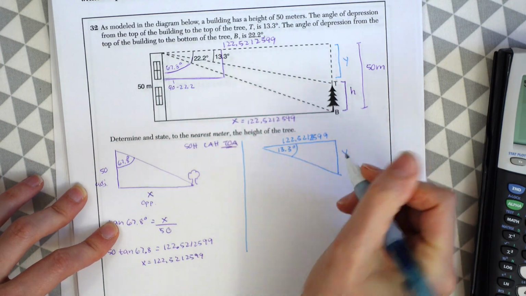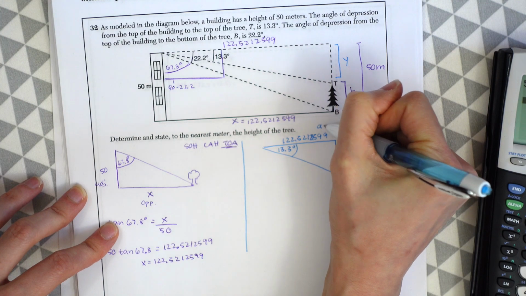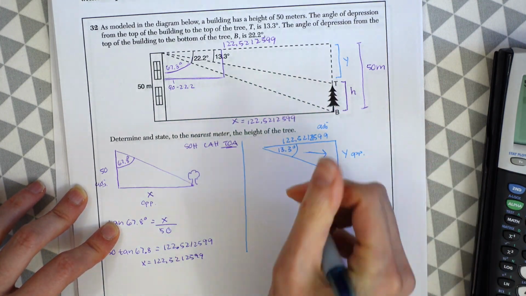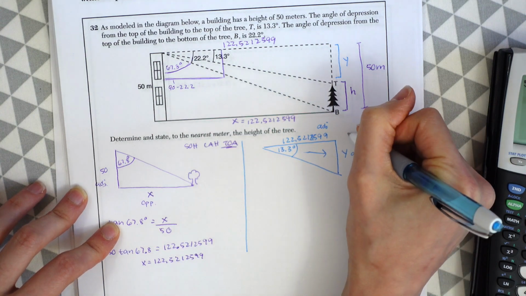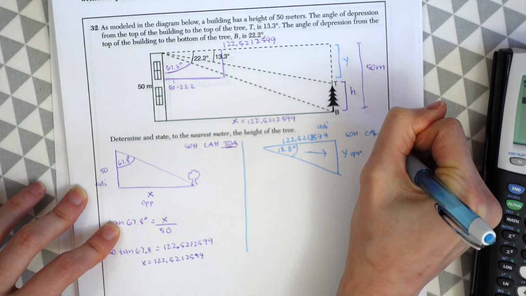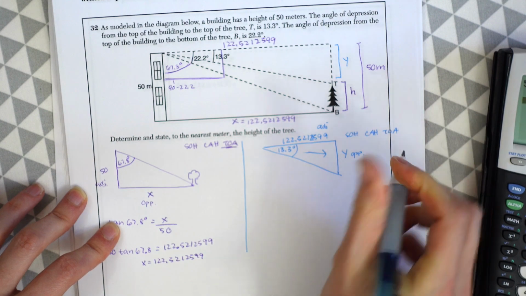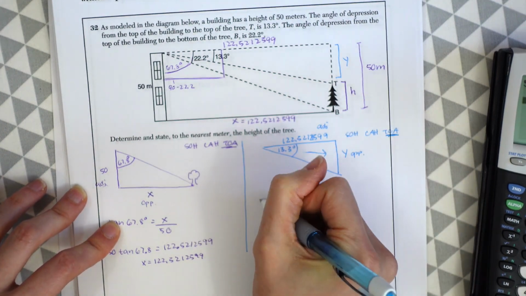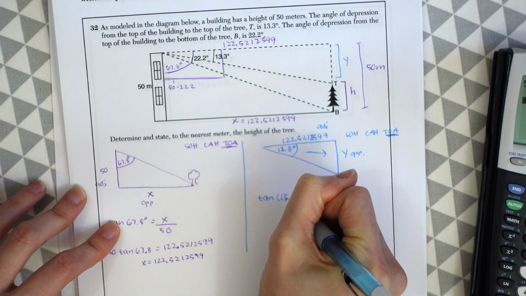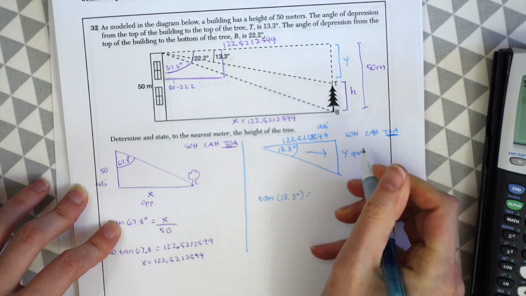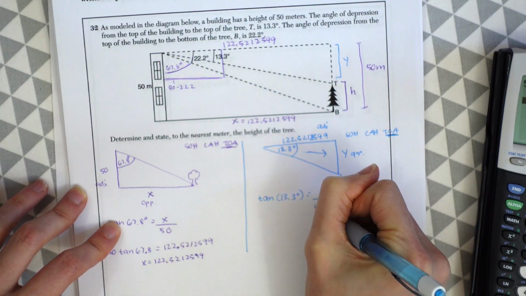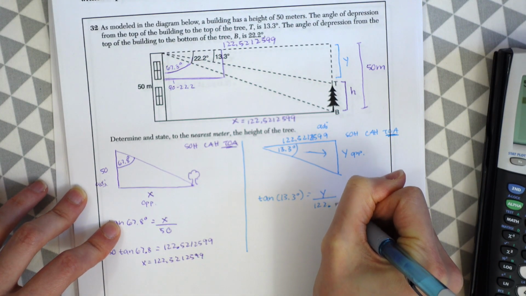In relation to this angle, this is the adjacent, and we want to find the opposite. Again, we have the opposite and the adjacent, so we know we're going to be working with tan. So tan of 13.3 degrees is equal to the opposite, y, over the adjacent, which we just found.